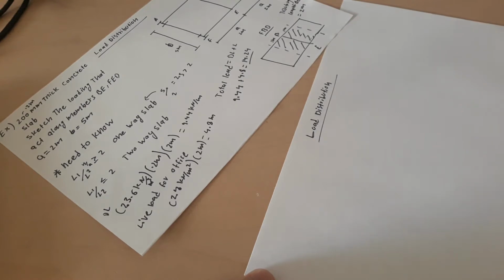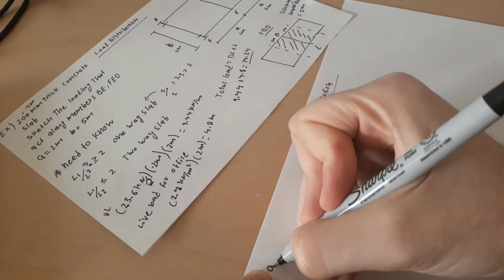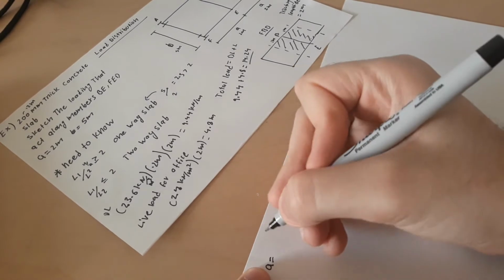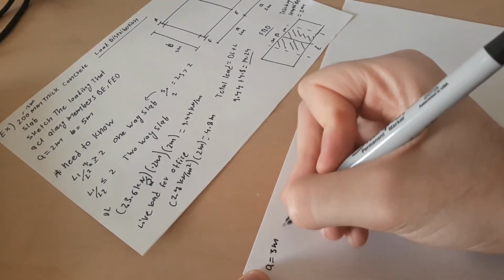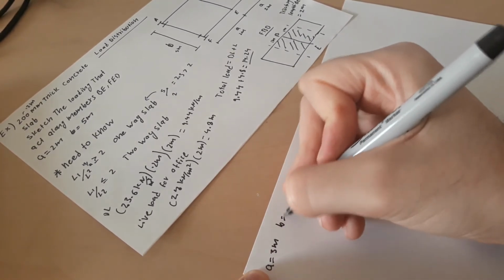Okay, so in this problem, A we have 3 meter, and B we have 4 meter.